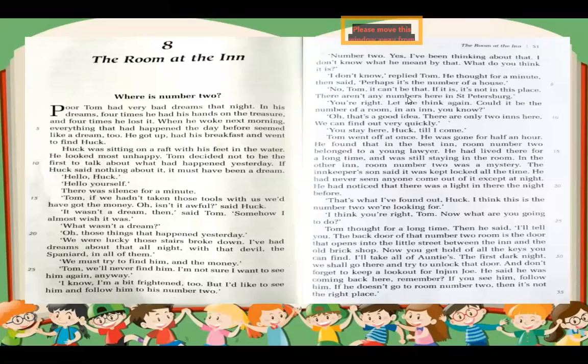There aren't any numbers here in St. Petersburg. Huck said that it is not the number of a house in this place, because there weren't any numbers there in St. Petersburg. You are right. Let me think again. After listening to this, Tom said that he is going to think about it again.